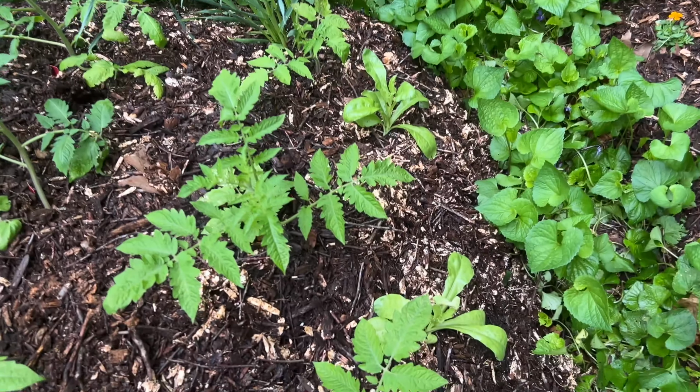So given that, there are pros and cons to each of those tomato varieties, and which one you choose, or whether you choose both, which one you choose in each situation might vary based on your goals of growing tomatoes.